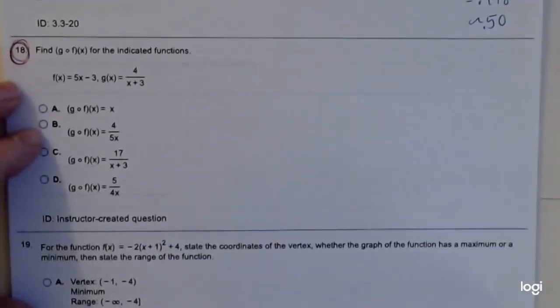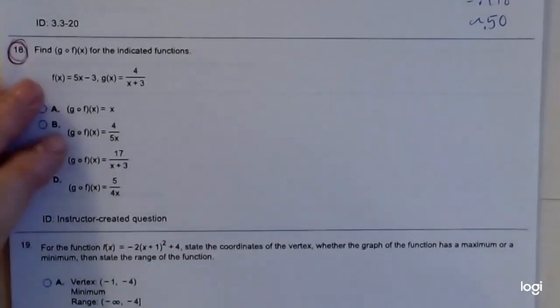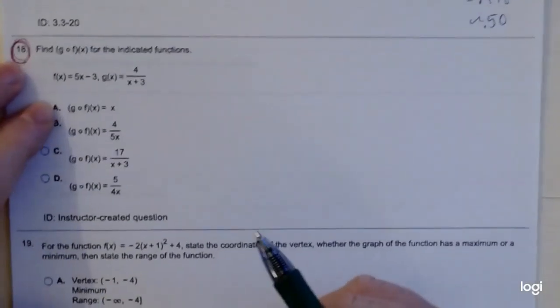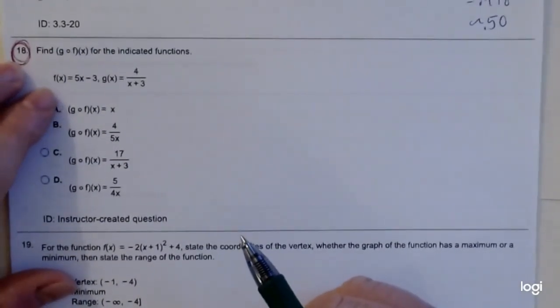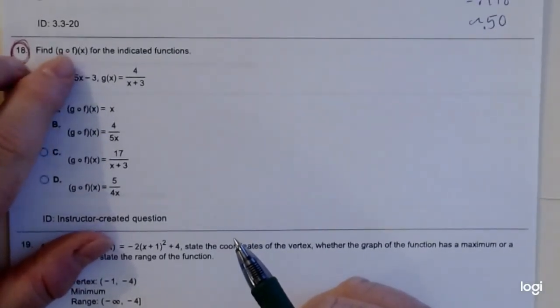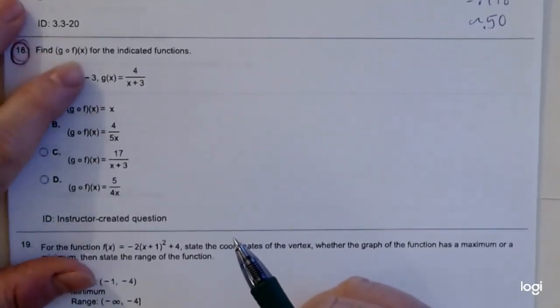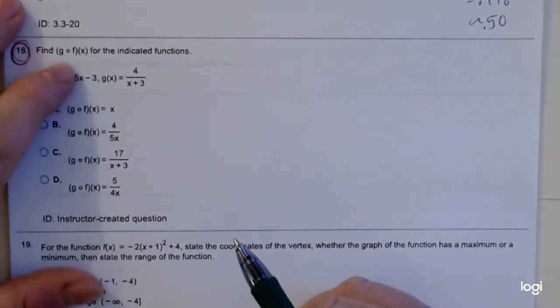All right, in this third video, we're going to work 6 more problems from the review. This will be the last set that we work. We're going to work number 18. Find g of f of x. This is the composition of functions g and f. And basically, g is the outer function, and f is the function we're going to plug into g.